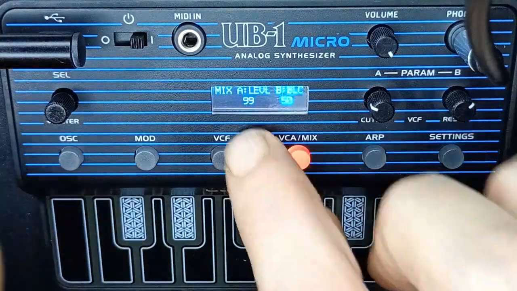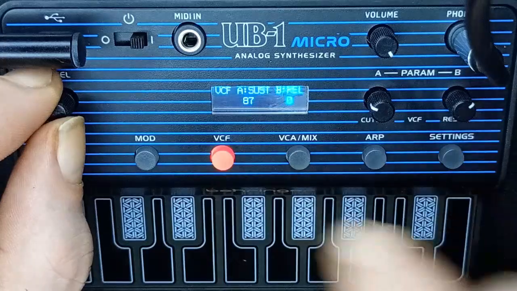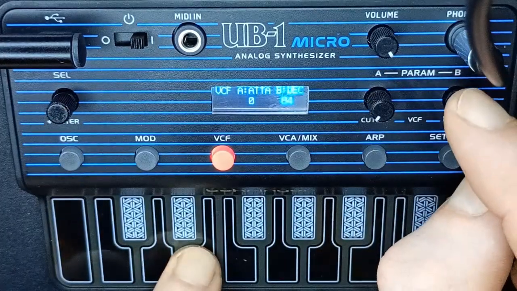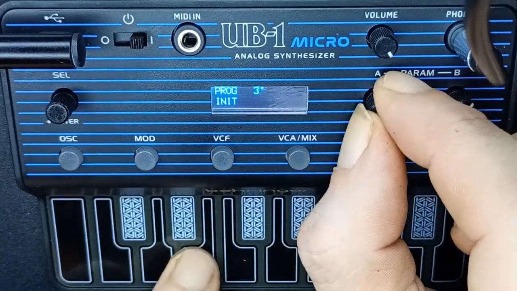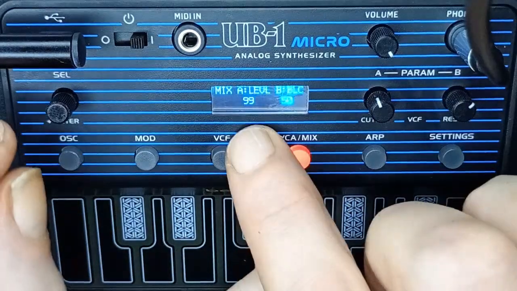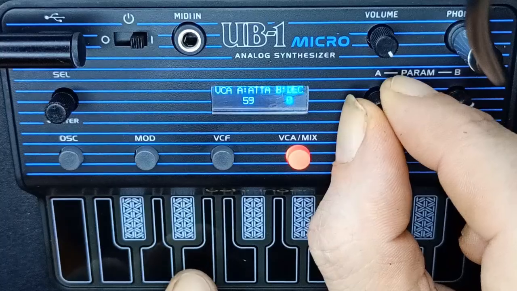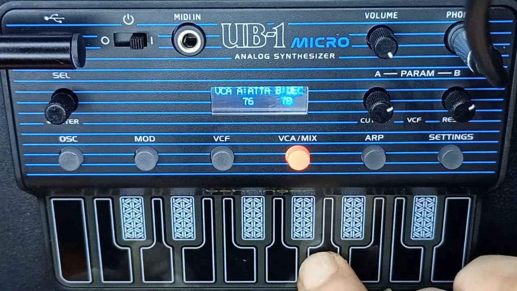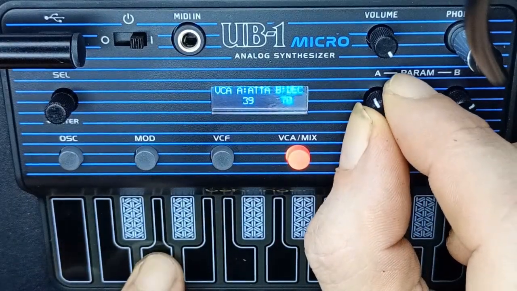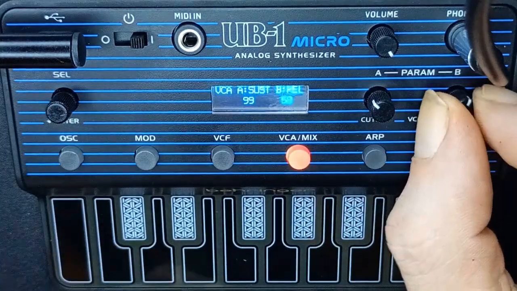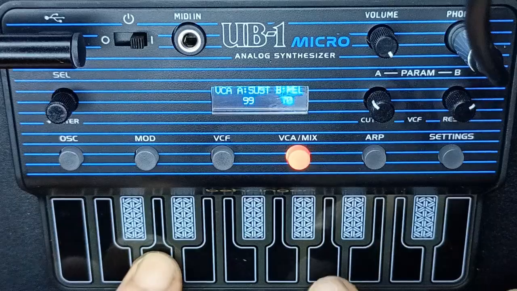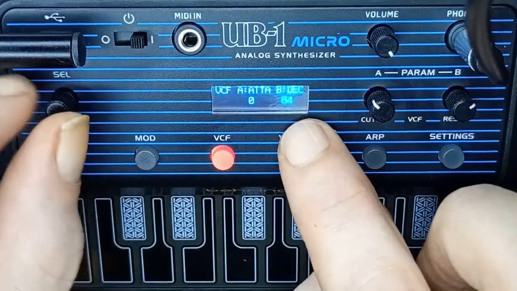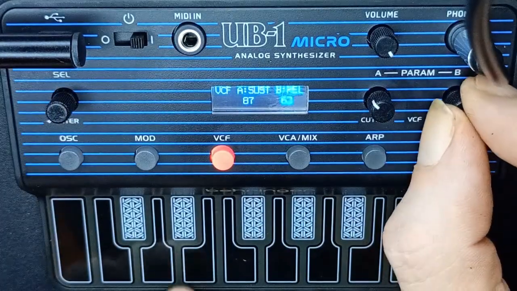And then we go into our VCA mix. We can add a little envelope to the front of it. So let's go back to our VCF. We'll give the attack a fast attack. And in the VCA, let's bring that so we have a slow attack. And let's give it so we have a long release. And we'll go to the VCF, change the release there too.